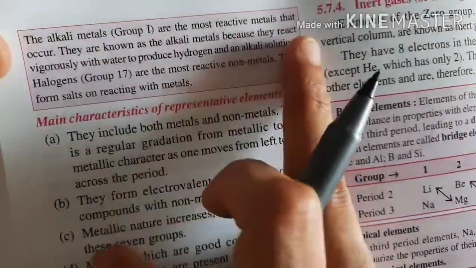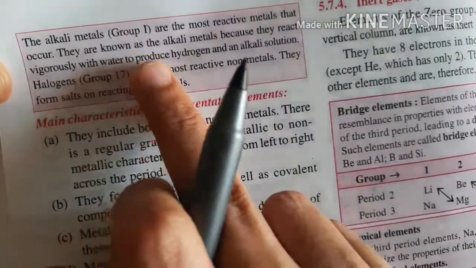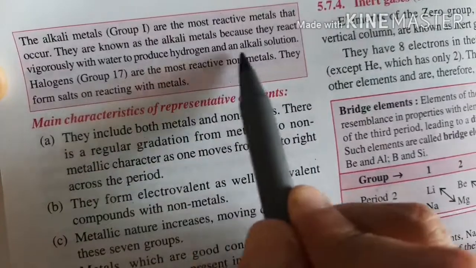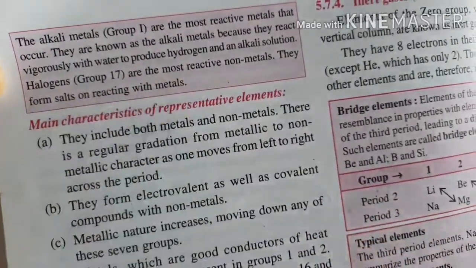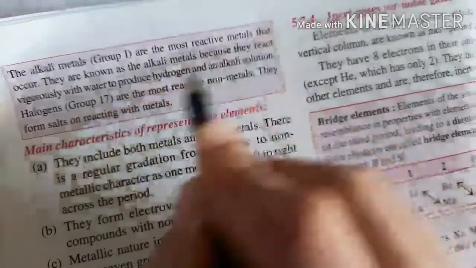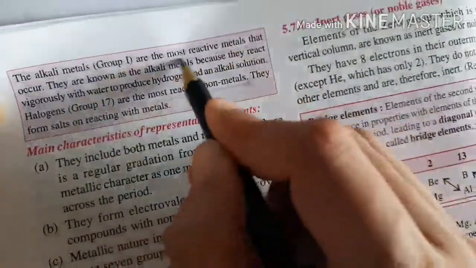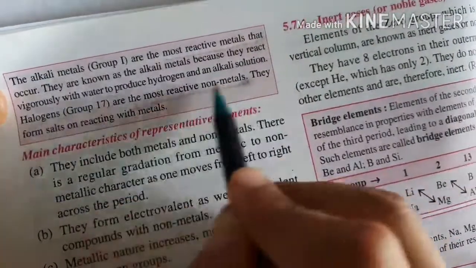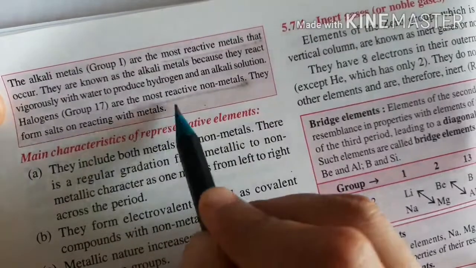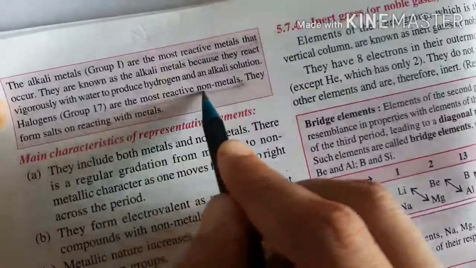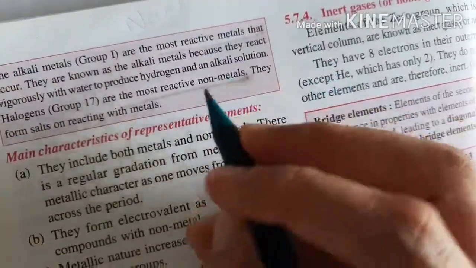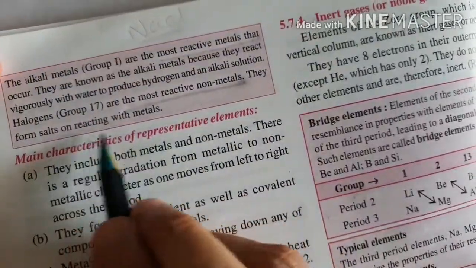The next point: all the alkali metals of group 1 are the most reactive metals. They are known as alkali metals because they react vigorously with water to produce hydrogen gas, H2, and an alkali solution. Halogens are the most reactive non-metals. Underline this: alkali metals are the most reactive metals and halogens are the most reactive non-metals. You need to remember which group is the most reactive metal and which is the most reactive non-metal, and that they form a salt on reacting with metals. As I told you, NaCl, KCl, NaBr are all salts formed when halogens react with metals.